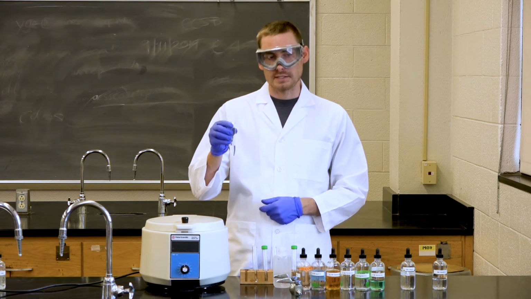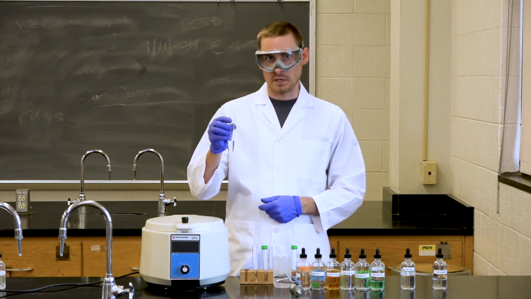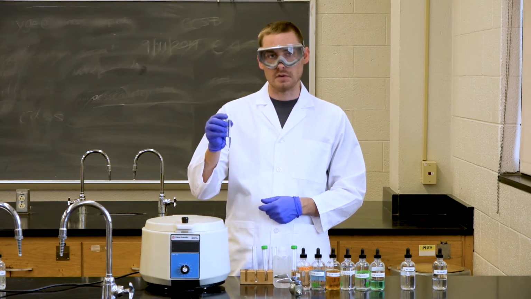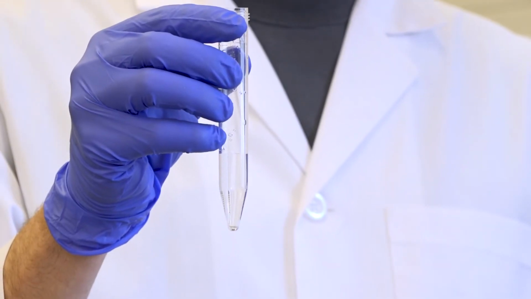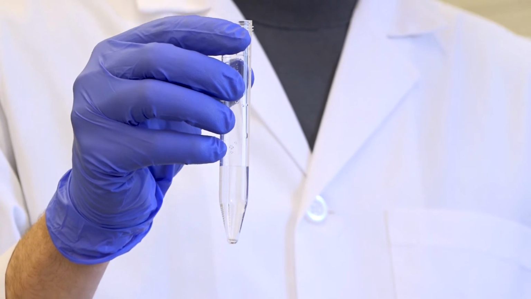Adding the water will raise the pH, which will allow lead chloride to go back into solution and will leave only silver chloride at the bottom. We can now heat this, which will promote the lead chloride to redissolve into solution.